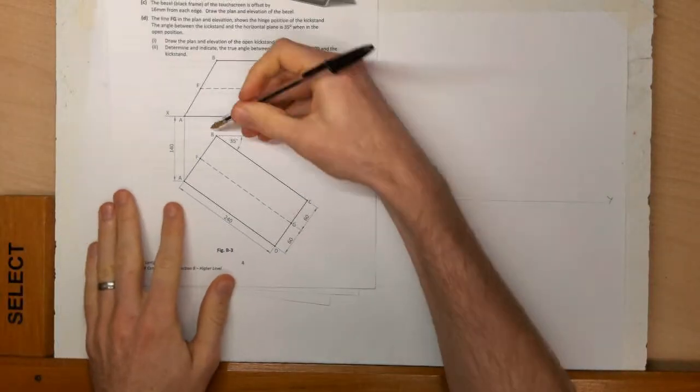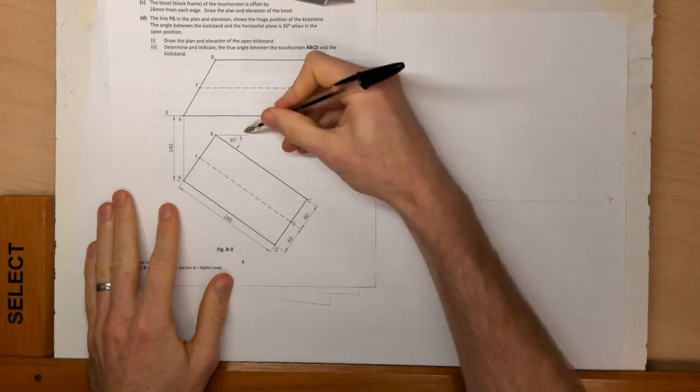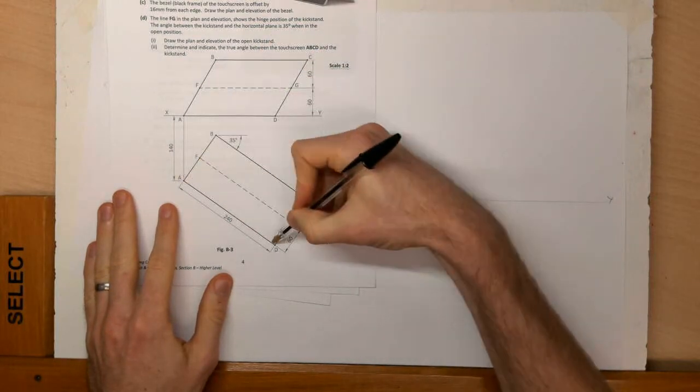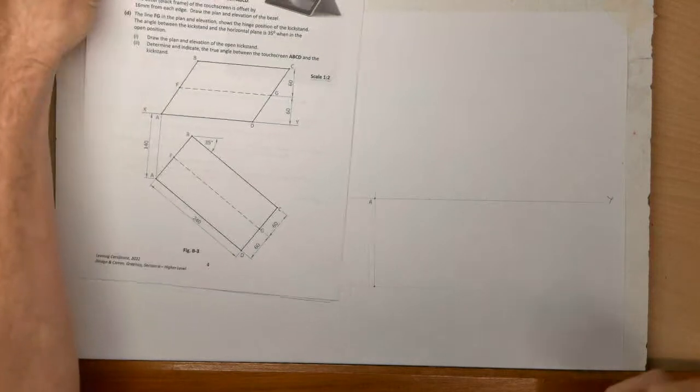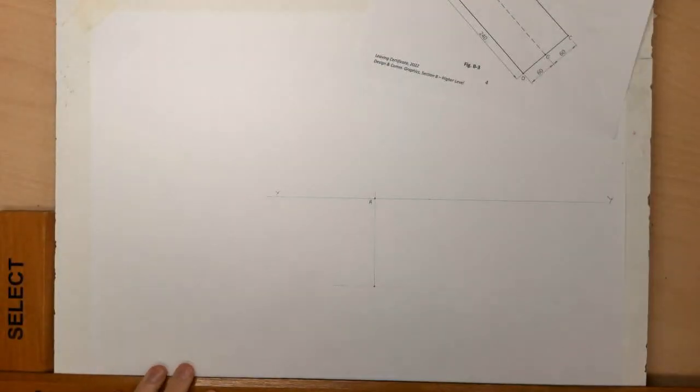Alright, from A we're going an angle of 35 degrees, that's parallel to it, so an angle of 35 degrees down.